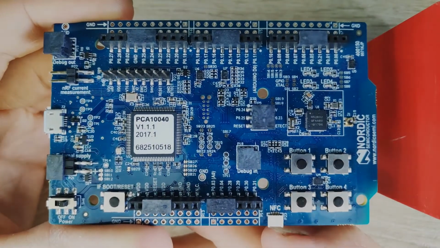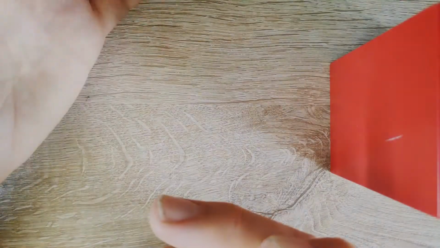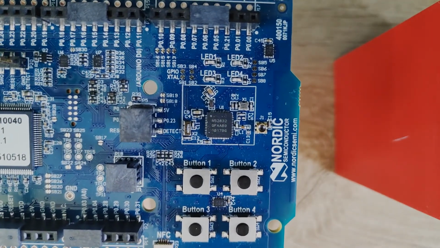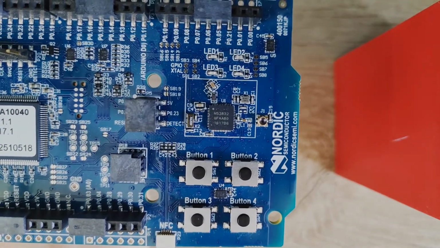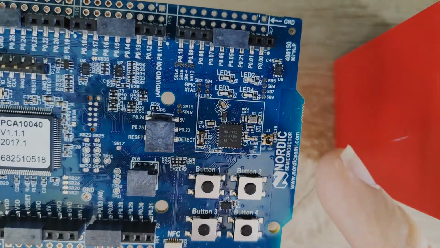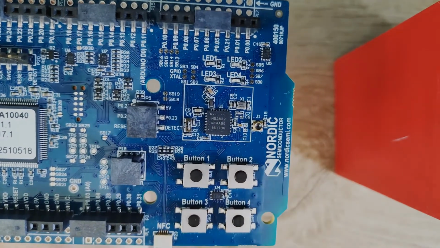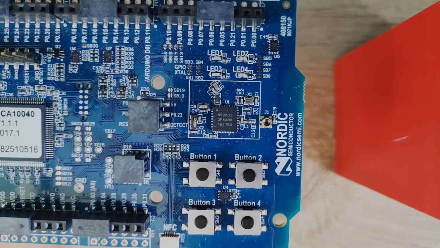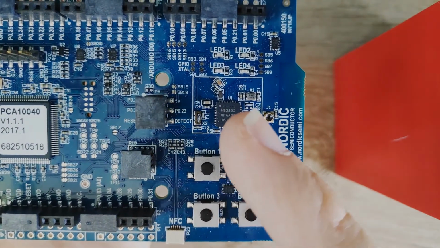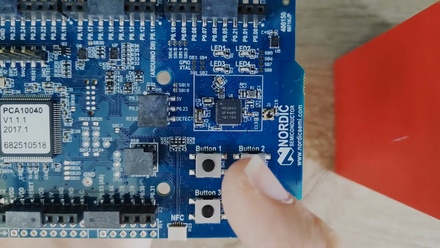What I have here is a PCA10040. It's built by Nordic Semiconductor, which has a Cortex-M4 inside. This development board has, as you can see, 4 buttons, 4 LEDs, and a PCB antenna for radio connectivity. But we're not going to use that. I'm just going to demonstrate the low power capabilities of the Cortex-M4 core that's available in this processor.